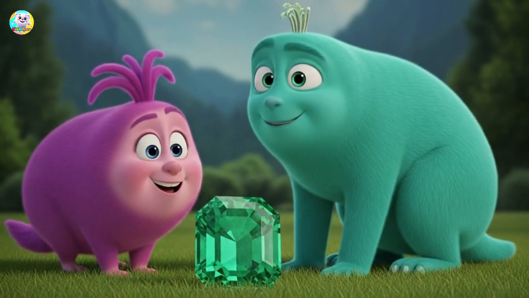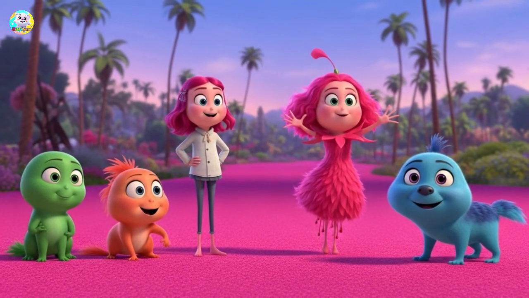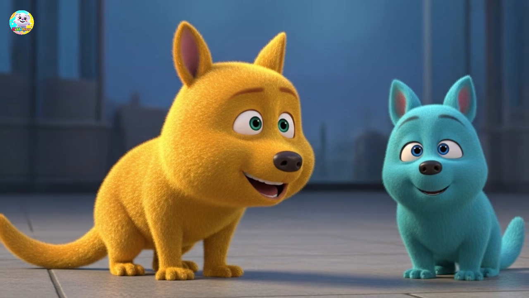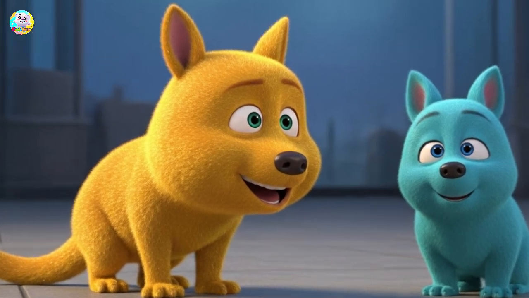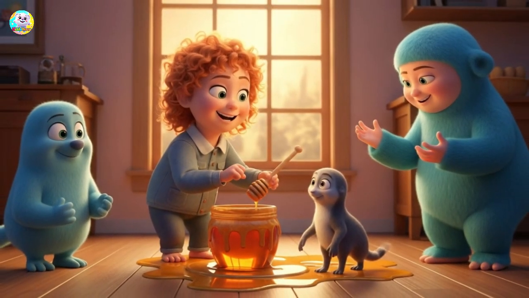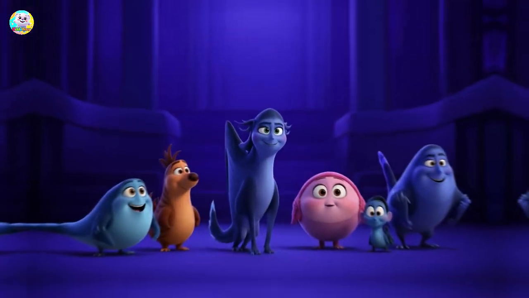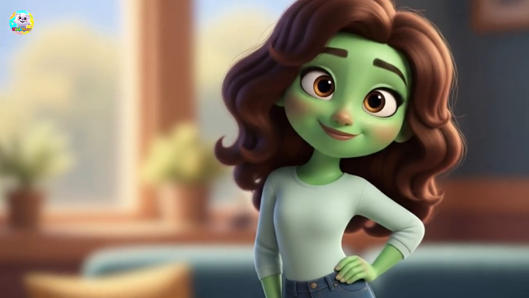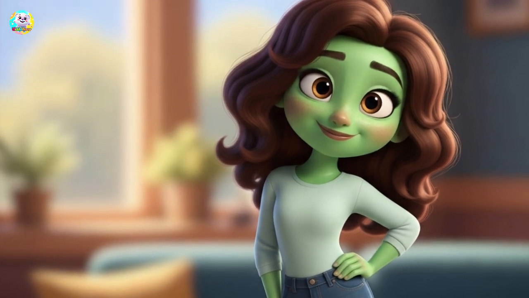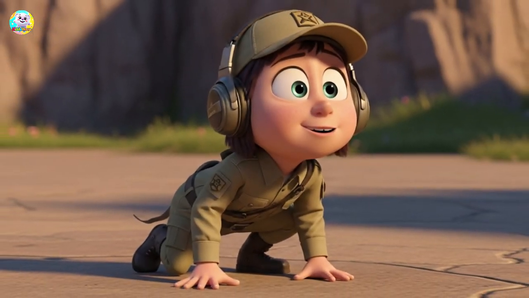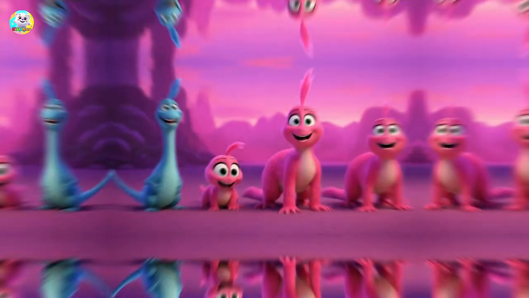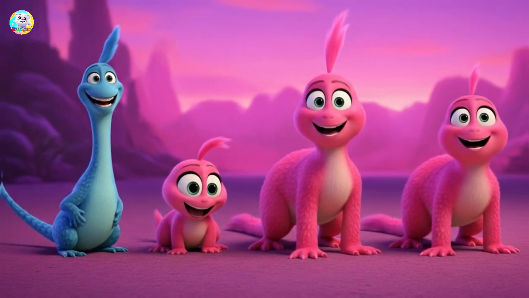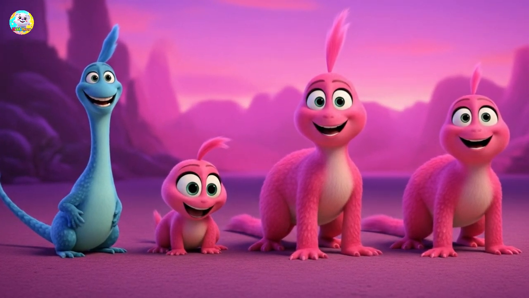E is for emerald, green gem you know. F is for fuchsia, bright pink in a row. G is for gold, shiny and bright. H is for honey, warm yellow light. I is for indigo, deep blue so fine. J is for jade, a green rock that shines. K is for khaki, brownish tones. L is for lilac, purple in our zones.